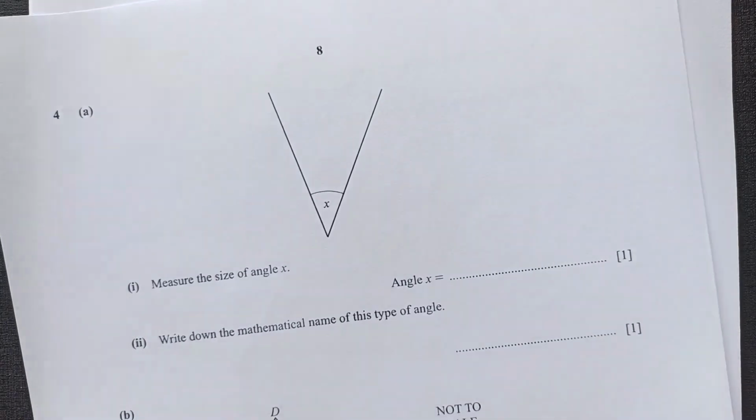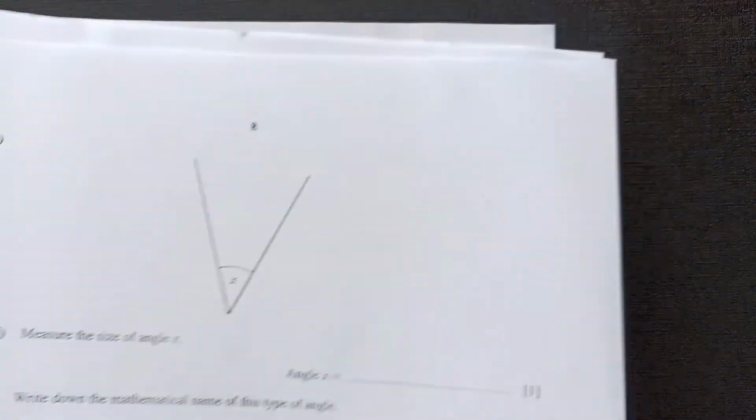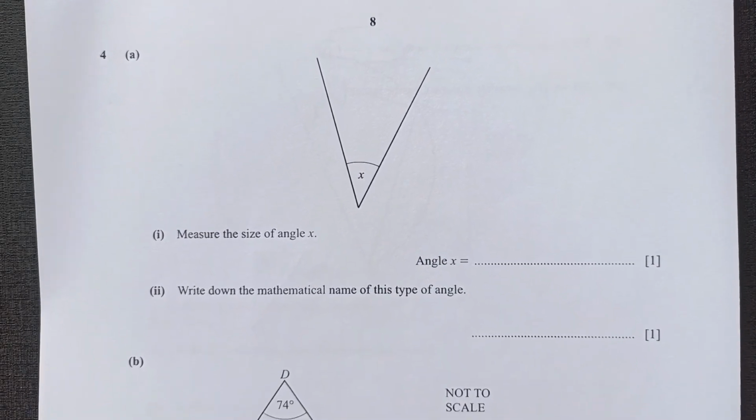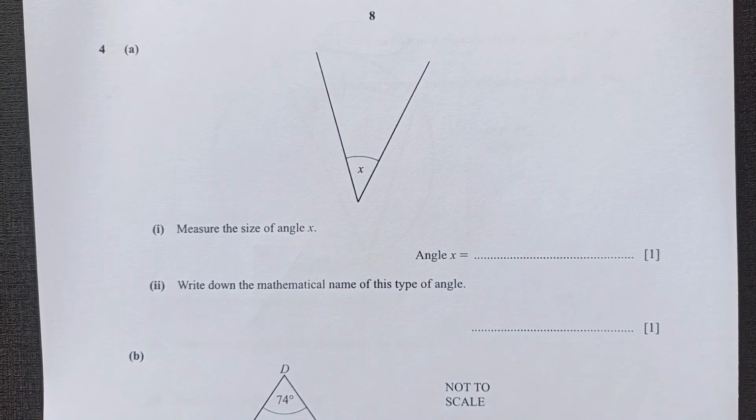Now question 4, part A. Measure the size of angle x.